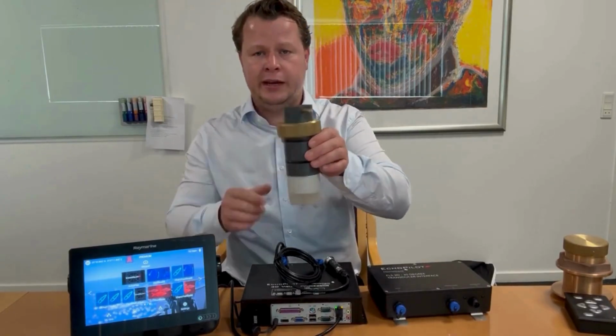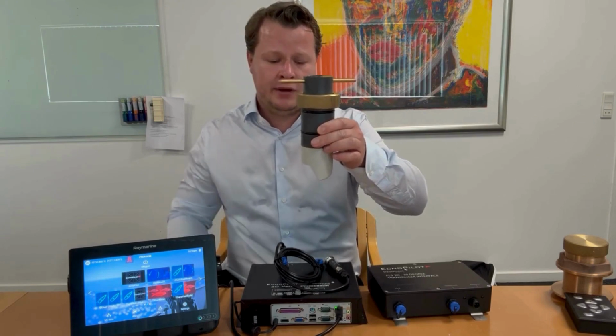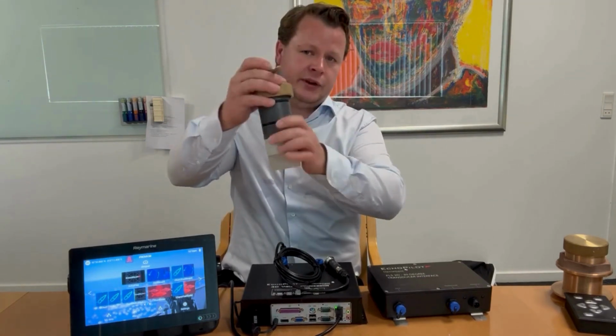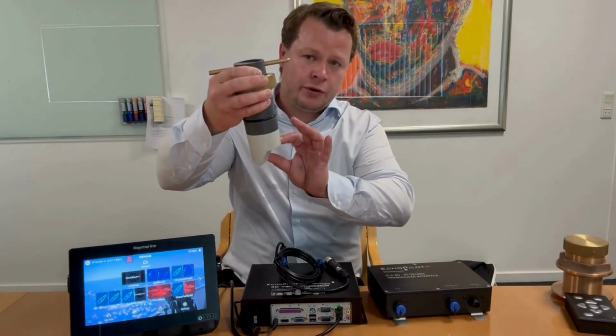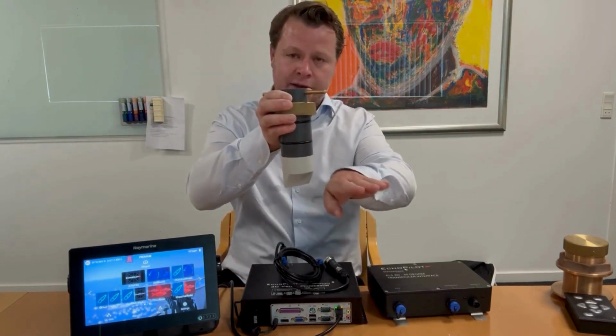Here we have our 3D transducer. So that's inserted into the through-hole skin fitting, and protruding outside the hull is about 3 centimeters. When it comes to forward-looking sonar, to be able to see forward, we need to be able to have a clear line of sight in front of the vessels.